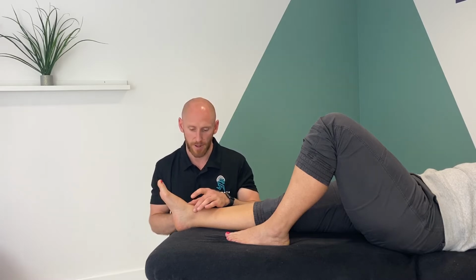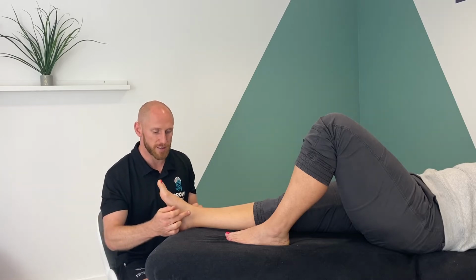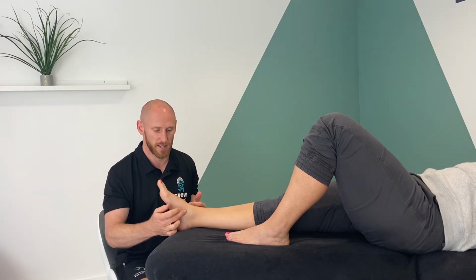In terms of testing structures, we want to have a look at all the soft tissue. So the main ligament, the strongest ligament that you've probably got in your body, is the deltoid ligament. It's made up of 4 different components. So we've got your anterior and your posterior tibiotalar aspect. Coming off that tibia and into the talus, you've got your tibio-navicular portion, and you've also got your tibiocalcaneal portion, and they'll all resist that nice eversion position.